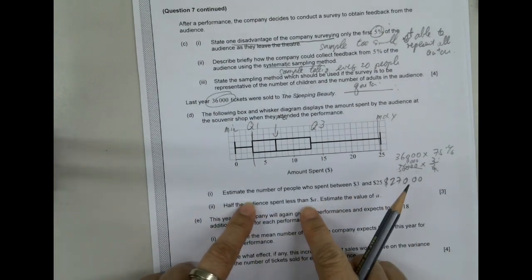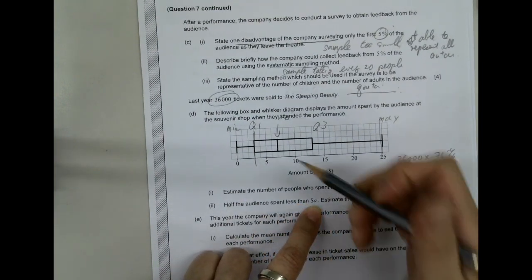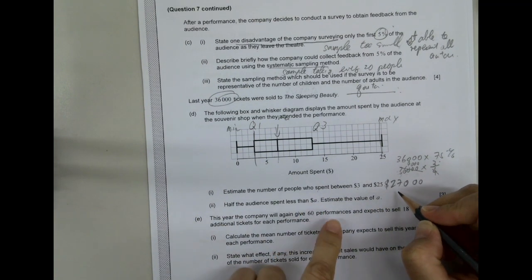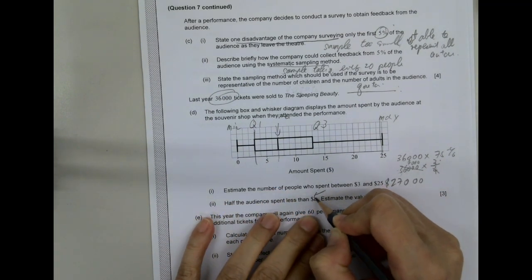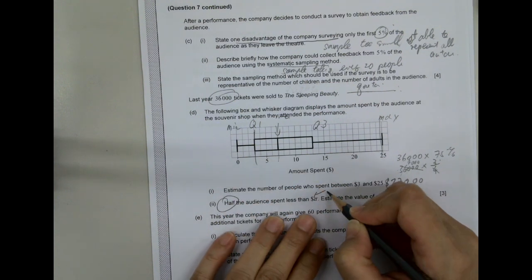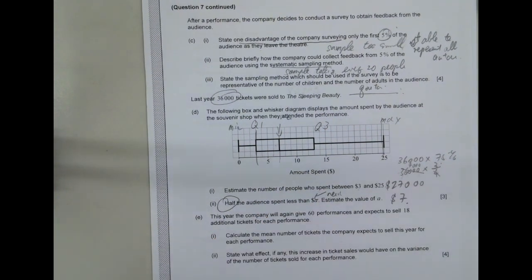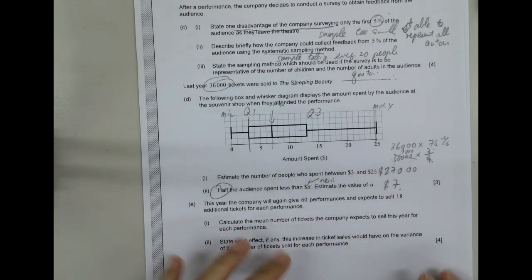All right, half of the audience spend less than $8. So this is the value there, 5, 7. So half of it, when you look at it, means the median. So by reading this, it should be $7. Pretty good. Oh, what do they buy for $25?